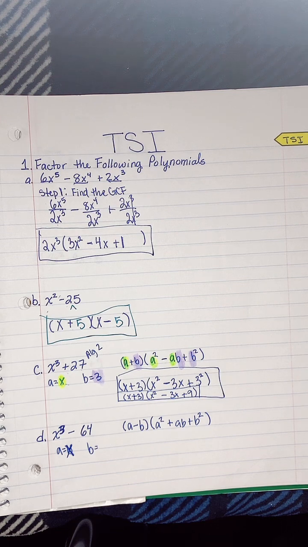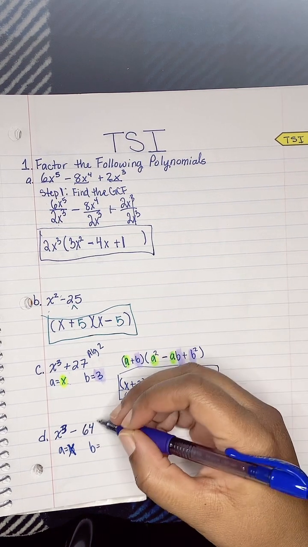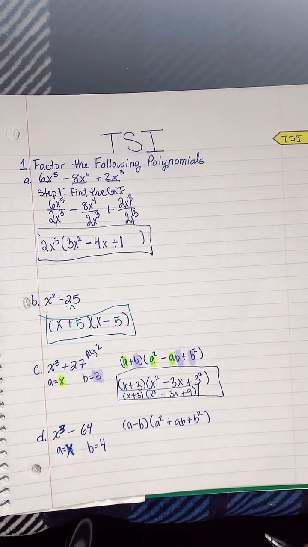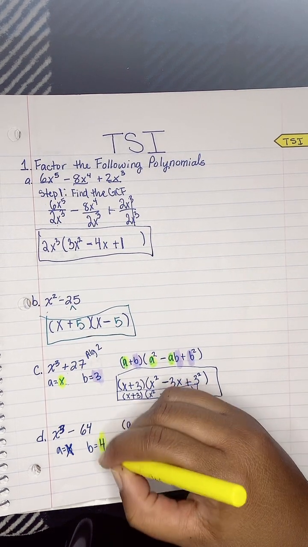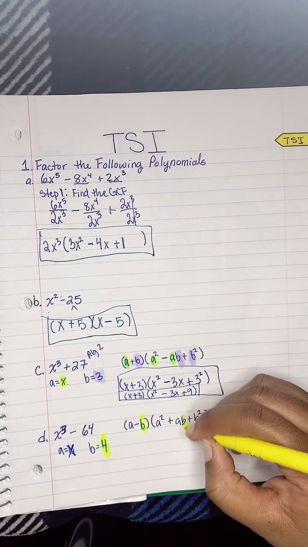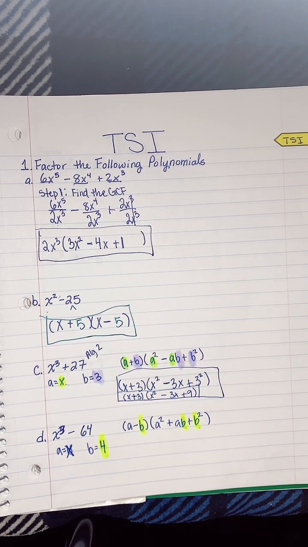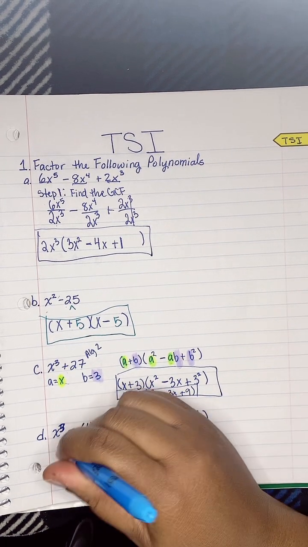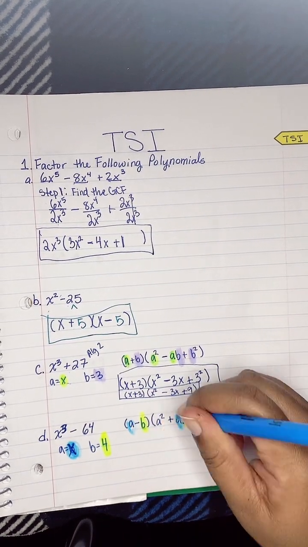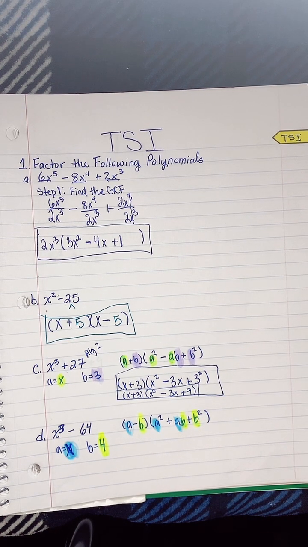4, 4, 4. I love it, you guys. Yes, so the cube root of 64 is 4. Wonderful. Now, for my visual people, wherever there's a b, that's where I'm putting this 4, okay? And then my a is an x, so I'm replacing x wherever I see an a, okay?